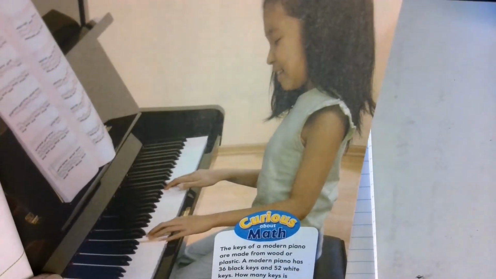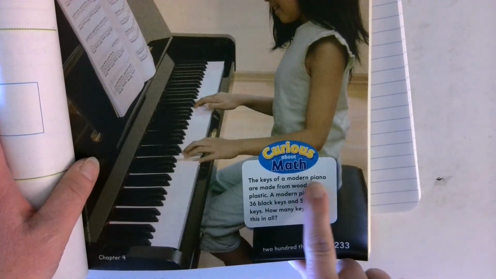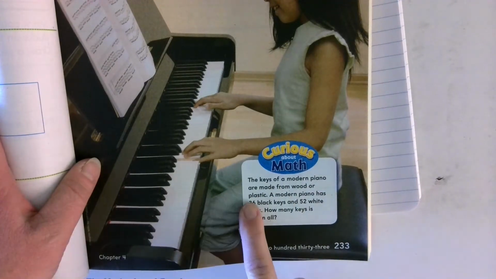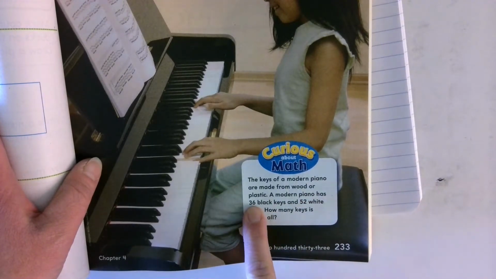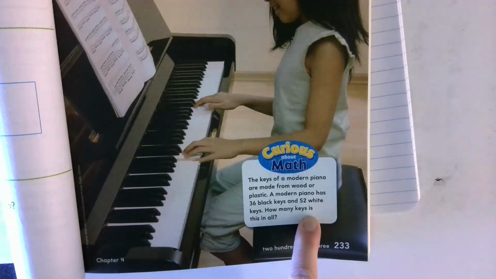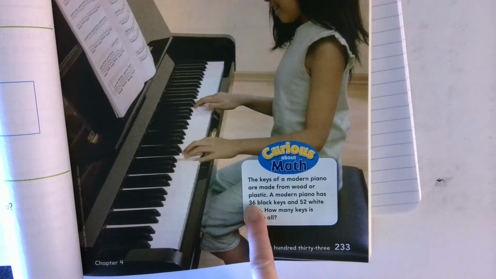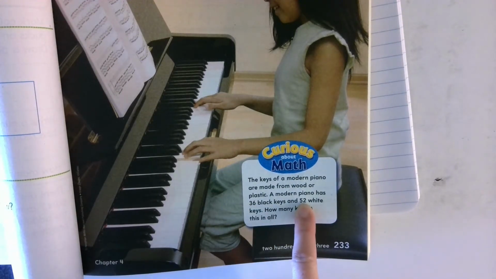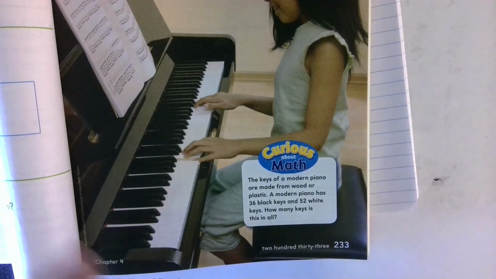So it talks about a piano on page 233, and it says, the keys of a modern piano are made from wood or plastic. A modern piano has 36 black keys and 52 white keys. How many keys is this in all? So 36 is a two-digit number and 52 is a two-digit number. We'll come back to this because we're going to learn different strategies on how to add these two numbers.